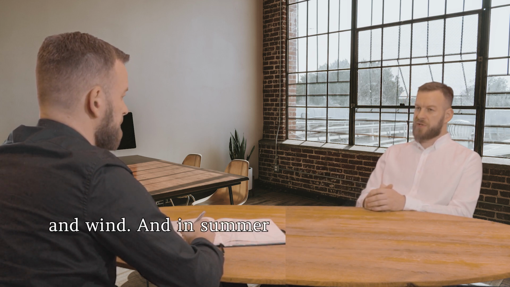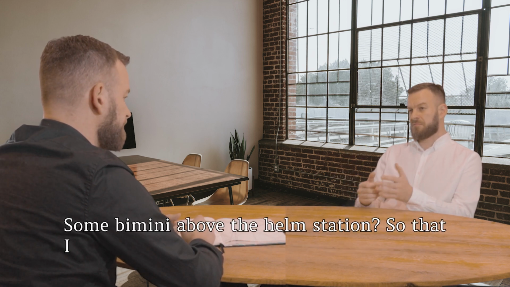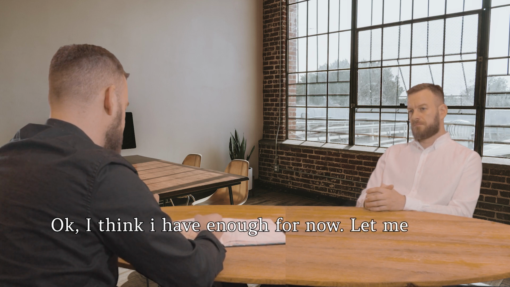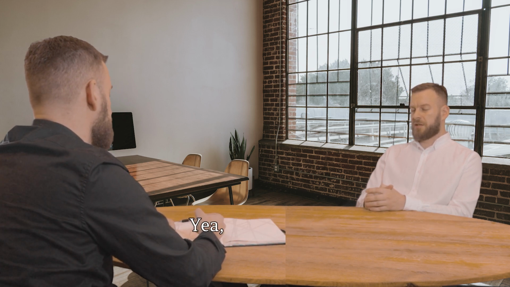And in summer, it can be very tricky with the sun. So can you design a bimini above the helm station so that I can sit in the shade and not in the sun? Okay, I think I have enough for now. Let me make some proposal and I will come back to you soon. Is that okay? Yeah, that's fine. Okay, let's see what you can do.